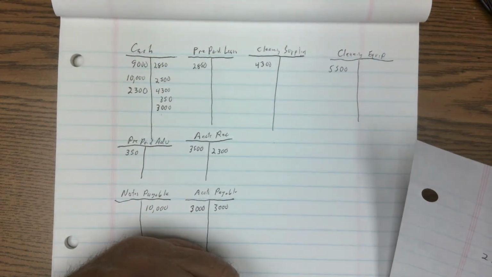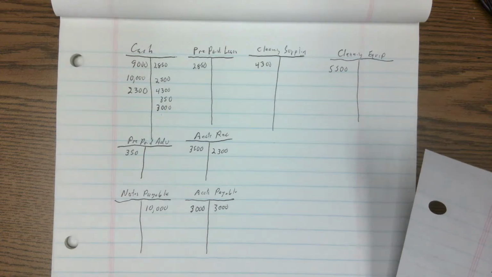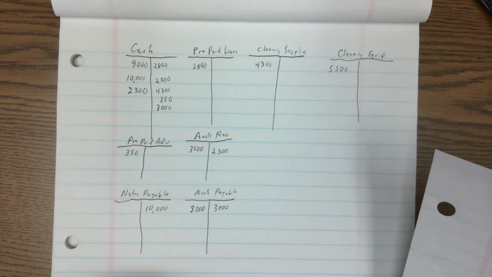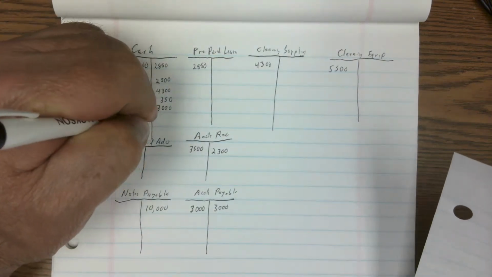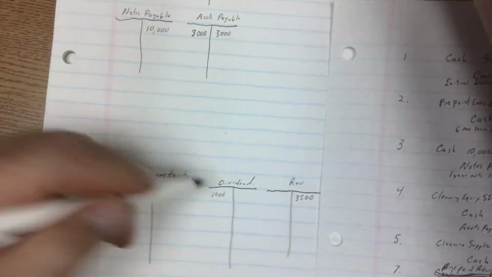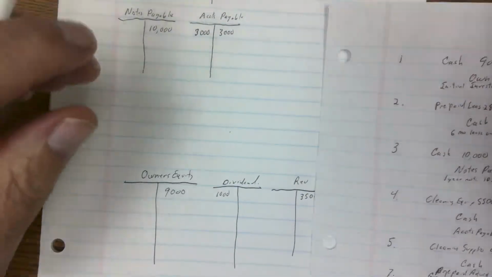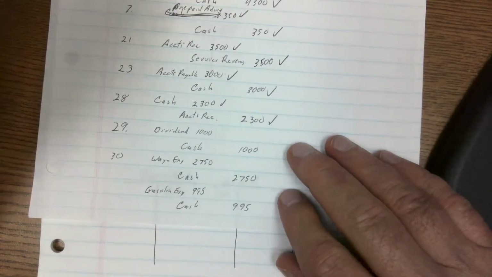Then we paid a dividend of $100. A dividend is a negative owner's equity. I'm lowering my owner's equity and giving them the cash, right? So that and the cash is 1,000 up here. The dividend is the negative owner's equity over here. So now I record that as posted.